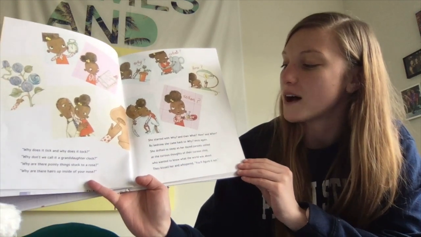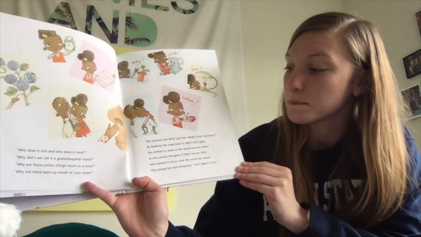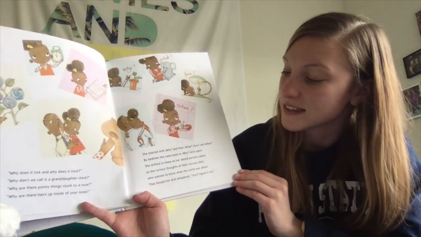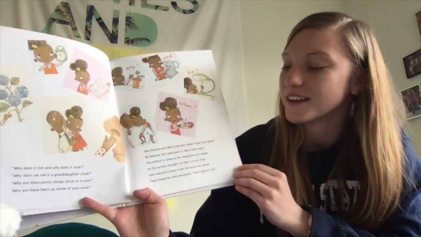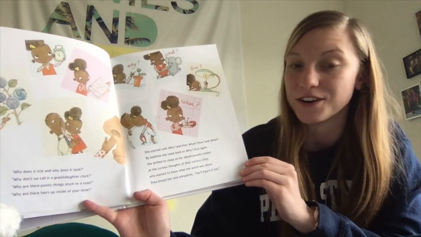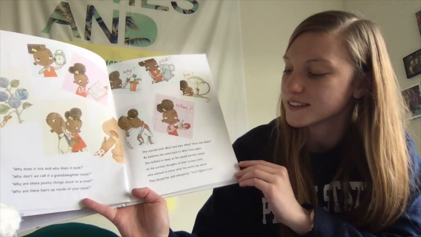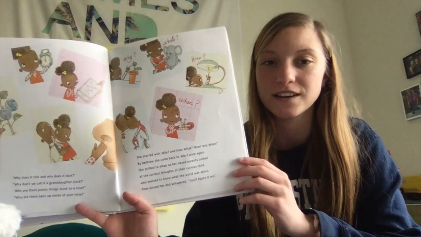She started with why and then what, how, and when. By bedtime she came back to why once again. She drifted to sleep as her dazed parents smiled at the curious thoughts of their curious child, who wanted to know what the world was about. They kissed her and whispered, "You'll figure it out."